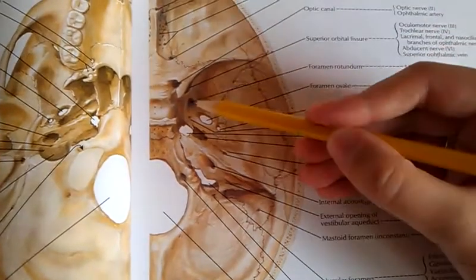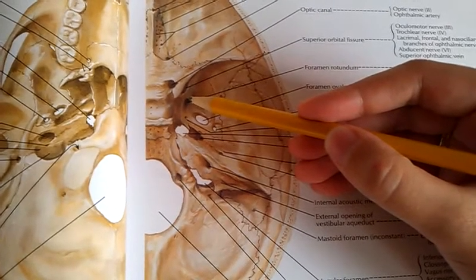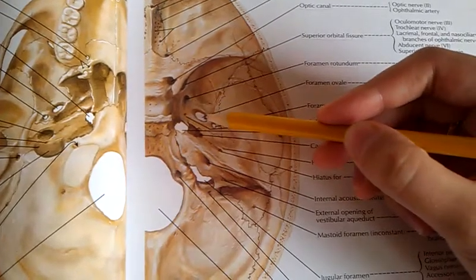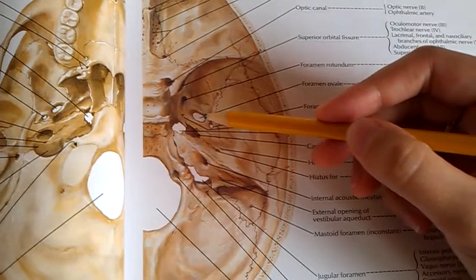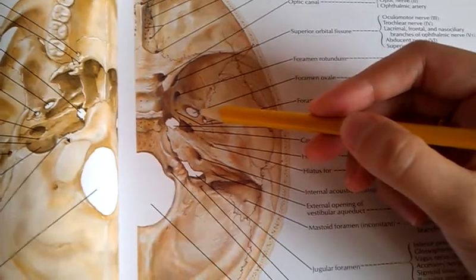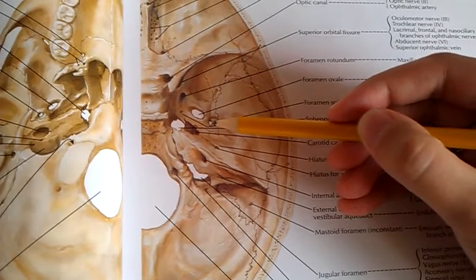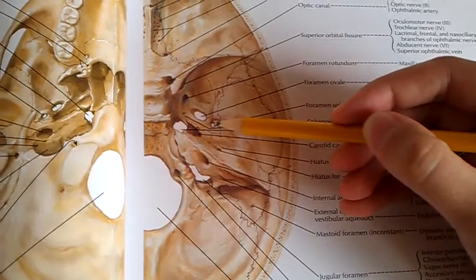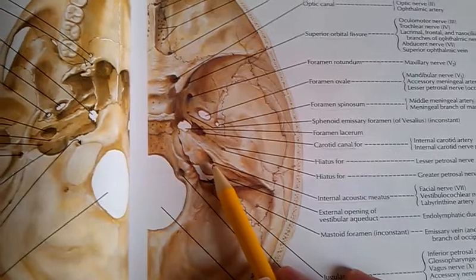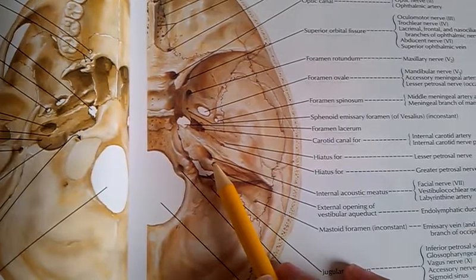Next we have foramen rotundum, which contains the maxillary nerve, 5-2. Next we have foramen ovale, oval foramen, contains mandibular nerve, 5-3. Foramen spinosum, here, which contains middle meningeal artery. Next we have internal acoustic meatus, contains facial nerve and vestibulocochlear nerve, 7th and 8th cranial nerve.